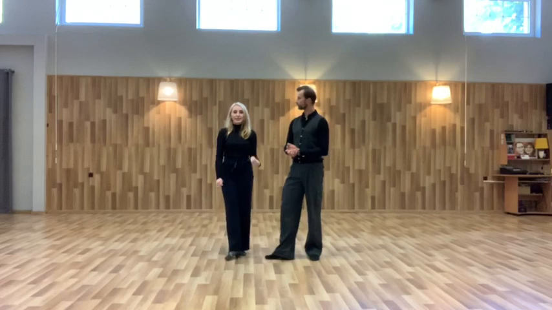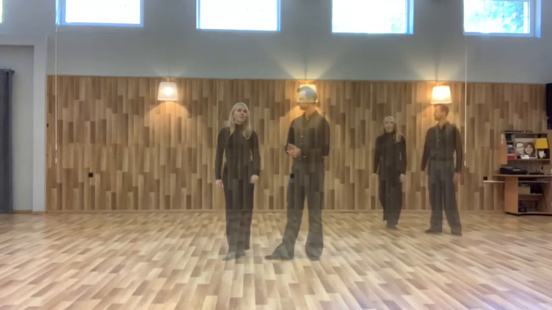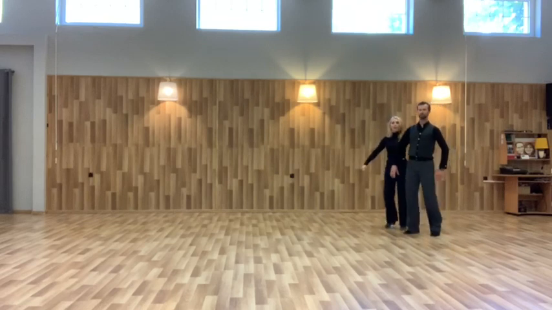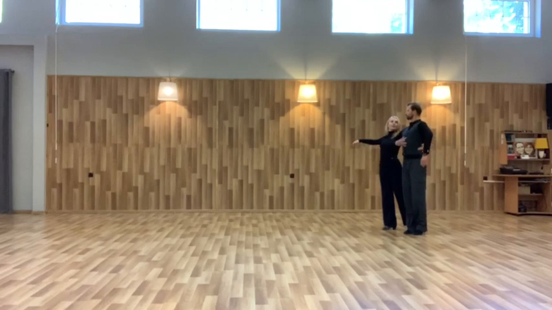Okay, so now let's experiment with the reverse left side shadow. Gentlemen, you're on the inside of a turn. Really increase foot pressure on the first half to slow yourself down, to allow the lady, who is most of the time a little smaller, to pass you. And then when you do your 4, 5, 6, go ahead of us. So let's try this. Reverse left side shadow.